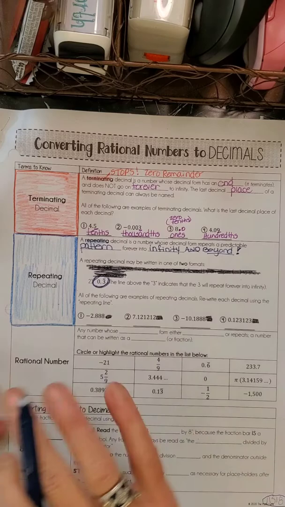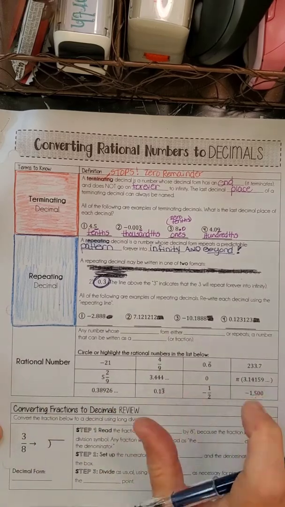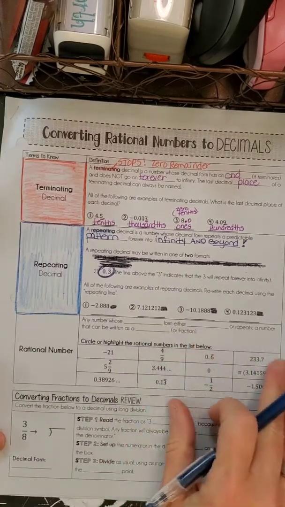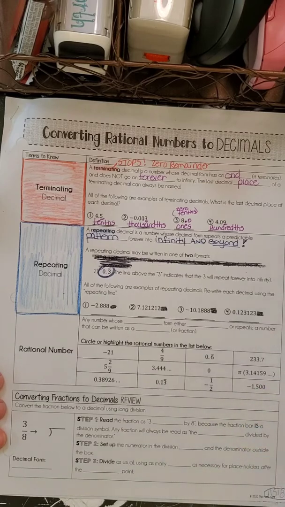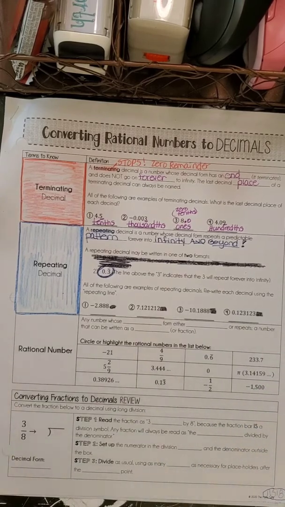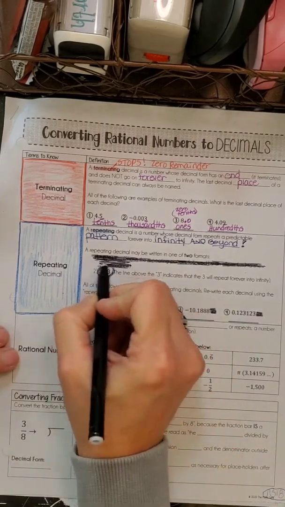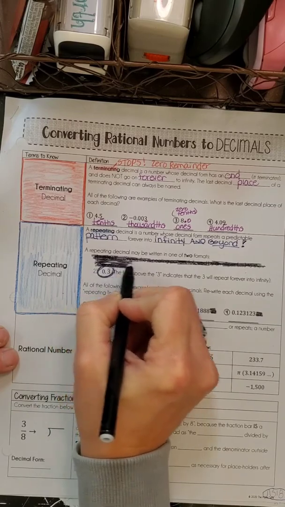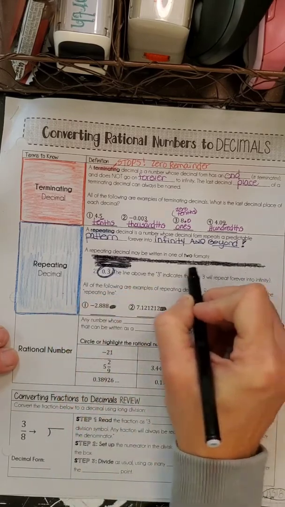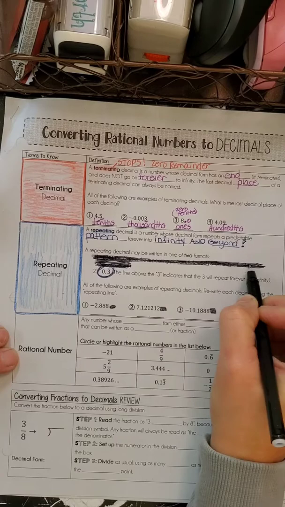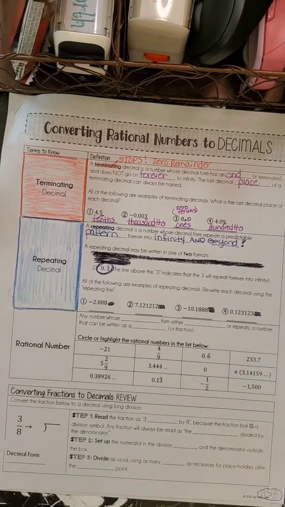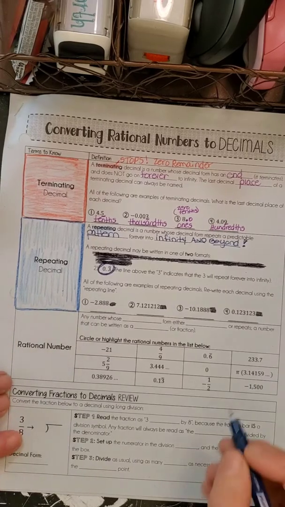But what they're trying to show you is that that does go on to infinity, but that is something totally different that we use to represent non-terminating, non-repeating decimals, which is what you will talk about in 8th grade. So that does not, I repeat, does not go with terminating or repeating decimals.